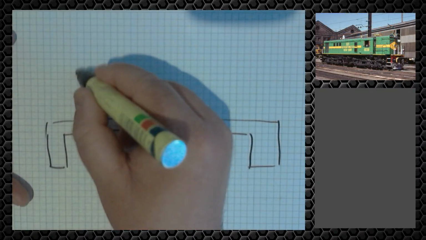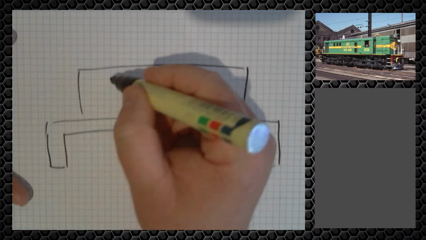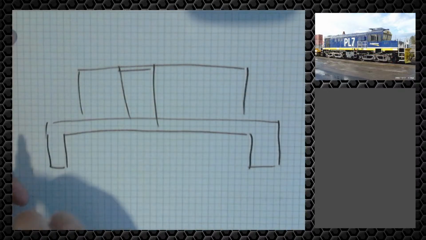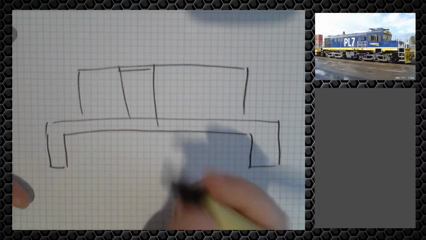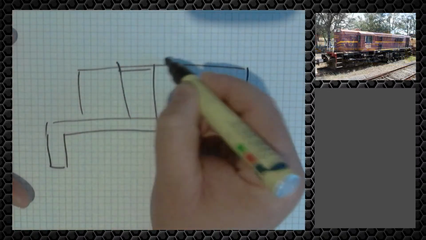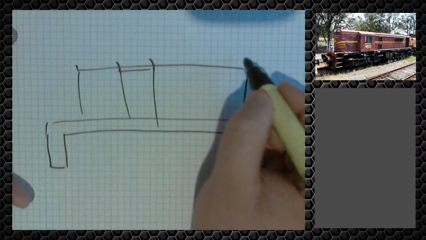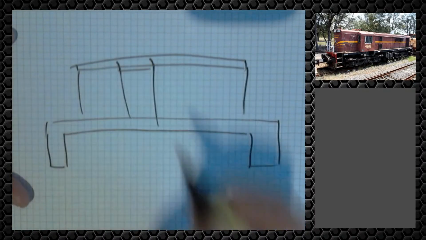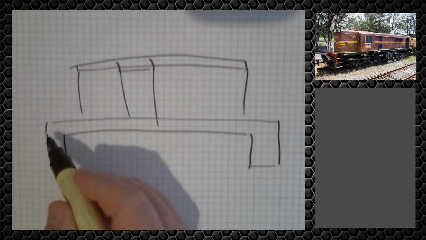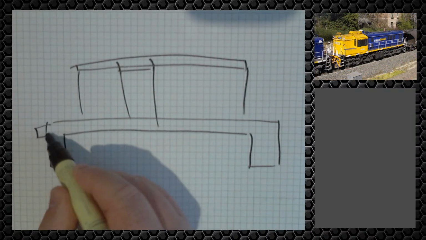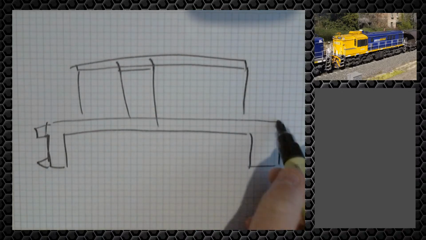And then back here is the main body with the cab. Oh, this drawing is so bad. And it's also got a roundish roof. That's going to be hard to draw in for you. But it's all pretty even all the way through. That's part of the main body.